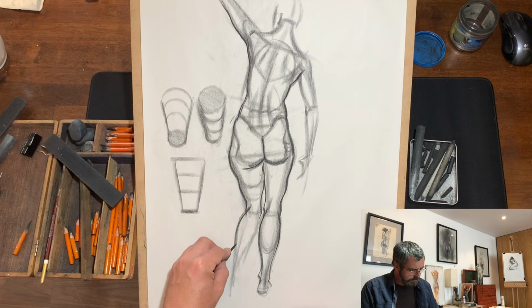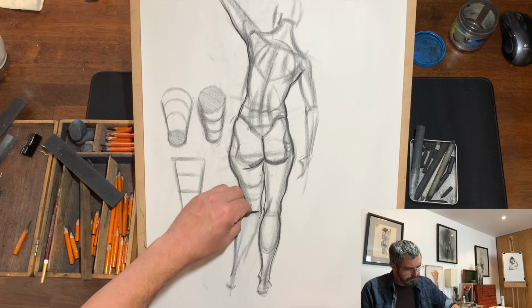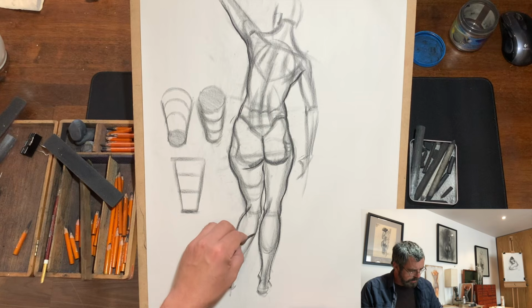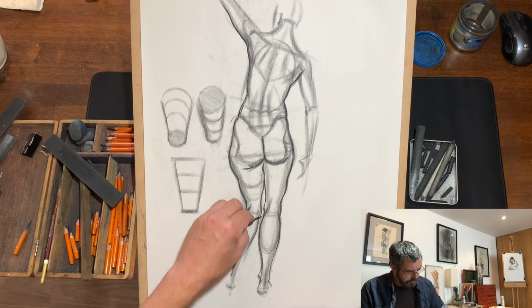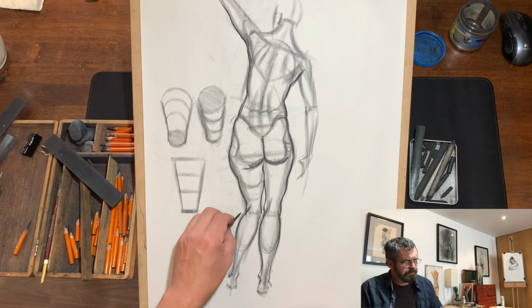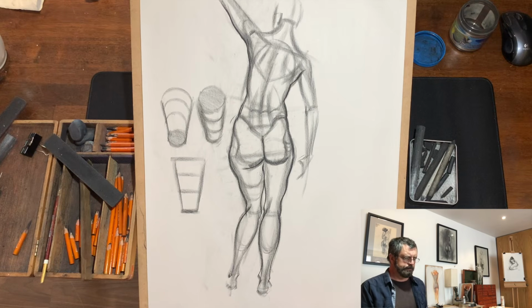Calf muscle coming down, once again. Achilles tendon, down to the heel. Calf muscle coming down, and same thing, just what does this volume look like? Something like that.